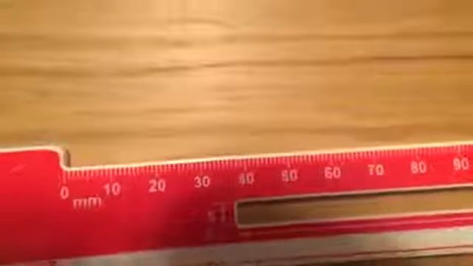This one here is also known as an RJ11. It's exactly the same size as the one just gone, but this is a 6P4C because it's got 6 positions and 4 contacts. So 6 positions and 4 pins, and again that's the same size, just under 10 millimeters. This one is an RJ12.